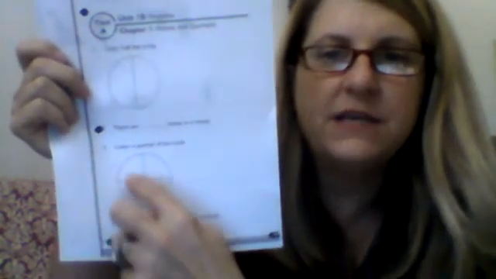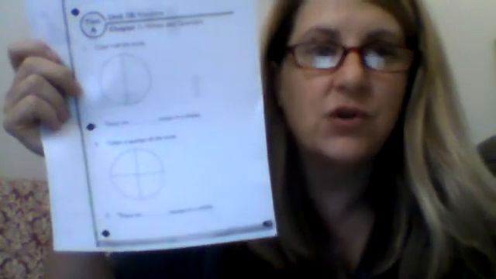Number 4 says, there are blank fourths in a whole. If something is divided into fourths, how many pieces are there in all? You're going to write a number. There are blank fourths or blank pieces in a whole.